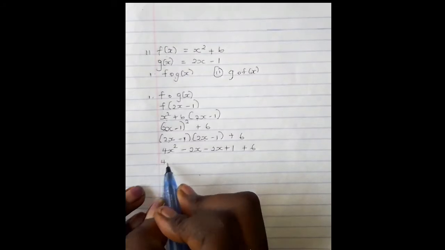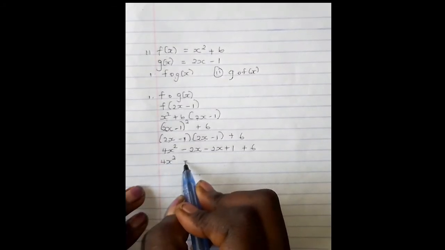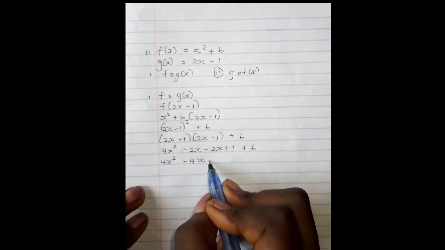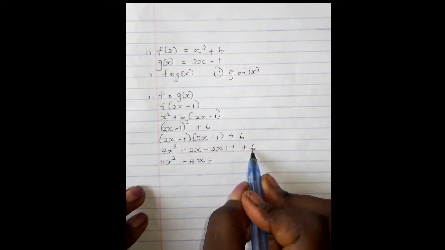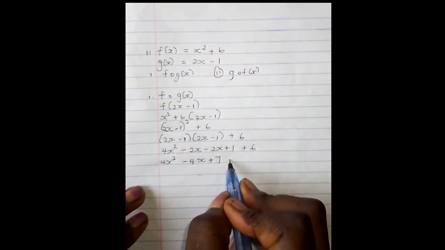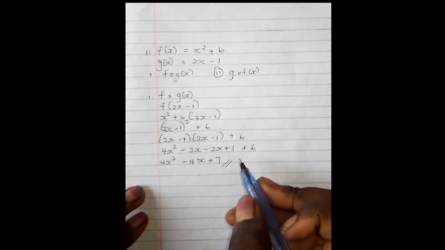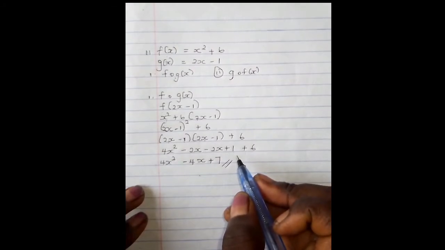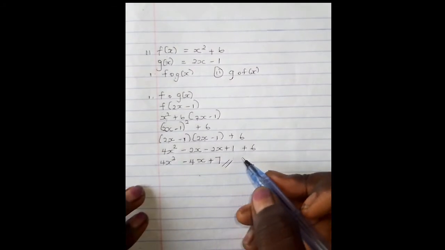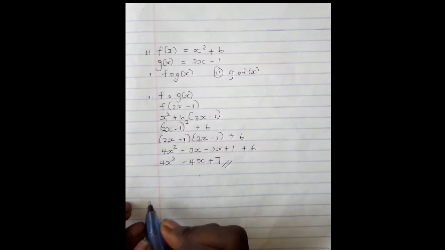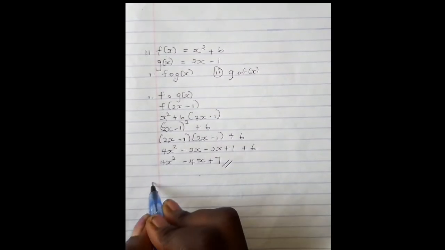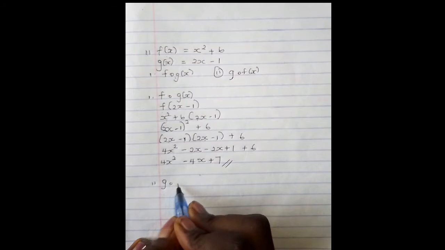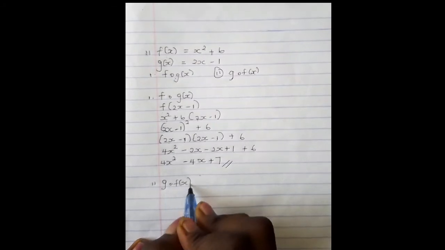So therefore, we have 4x squared minus 4x plus 1 plus 6, which gives 7. So this is our answer when we solve for f of g of x. Now, solving for the other function, which is g of f of x.